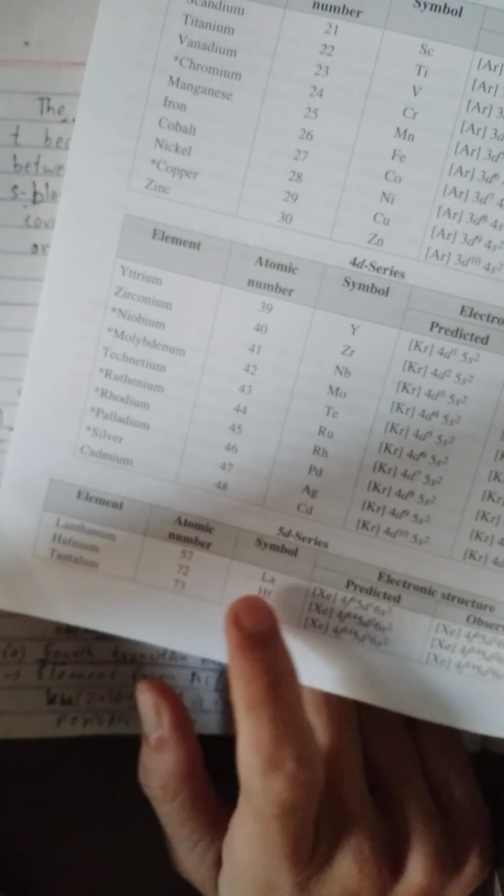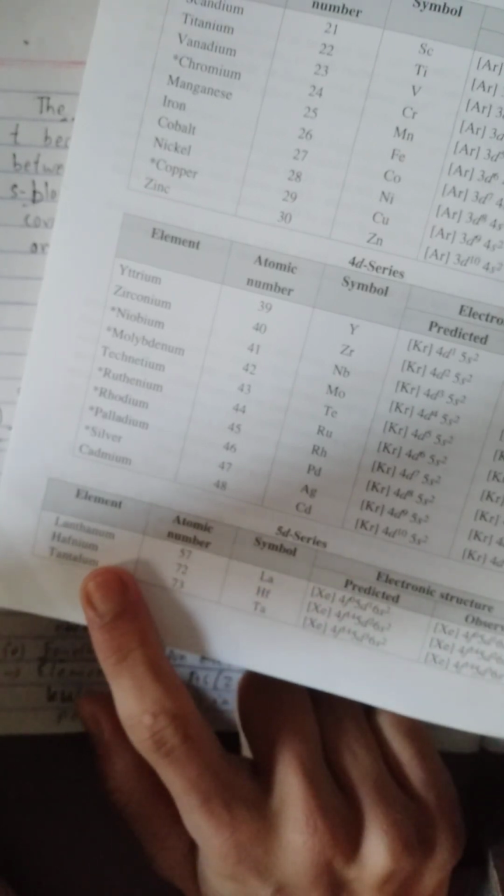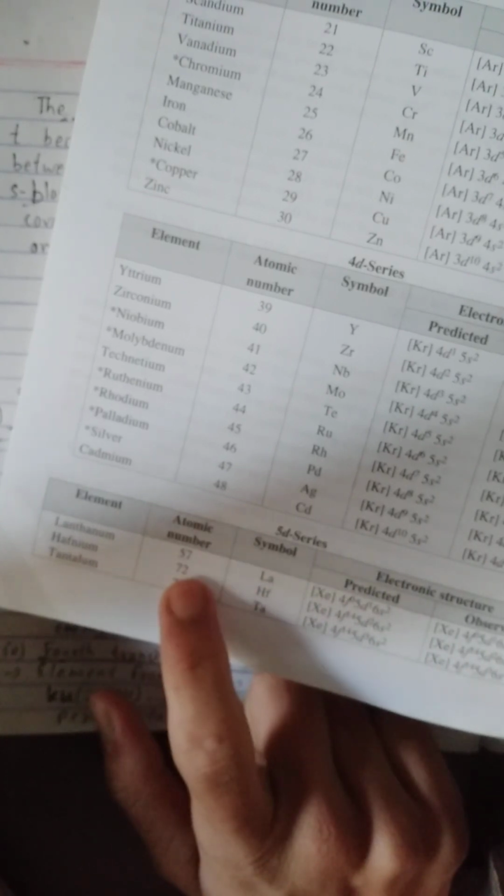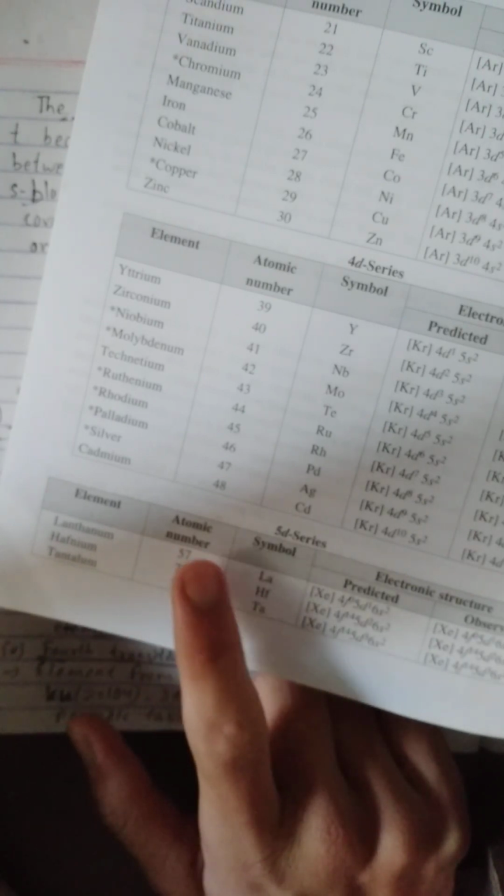After that we go to the 5d series elements. In the 5d series we can see lanthanum with Z equals 57, symbol La, hafnium Z equals 72, symbol Hf, and tantalum, I think I made a pronunciation mistake, Z equals 73, symbol Ta.